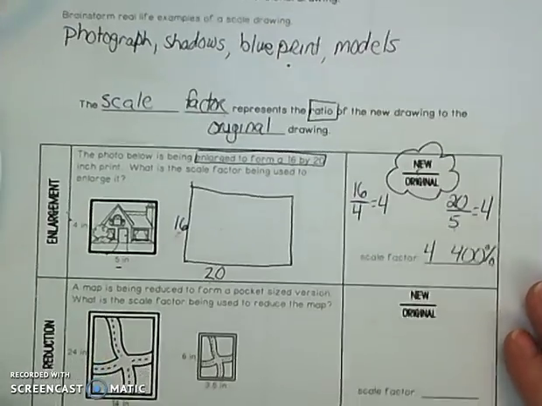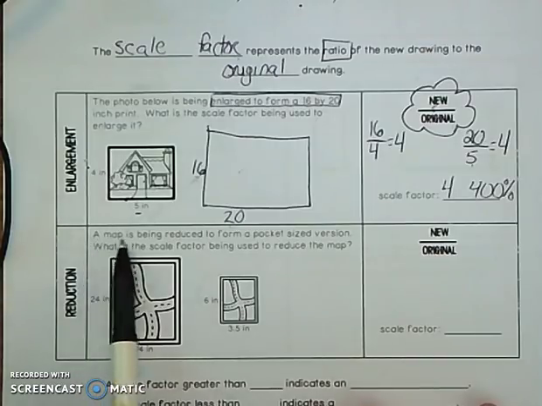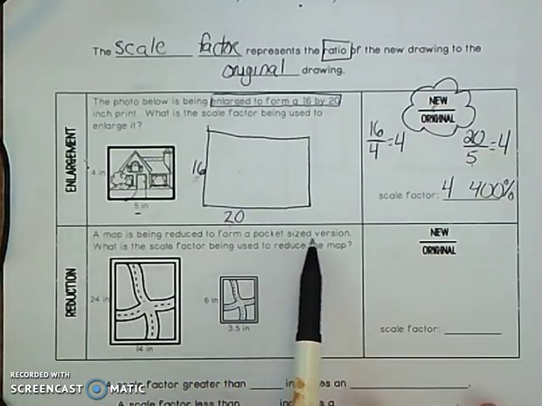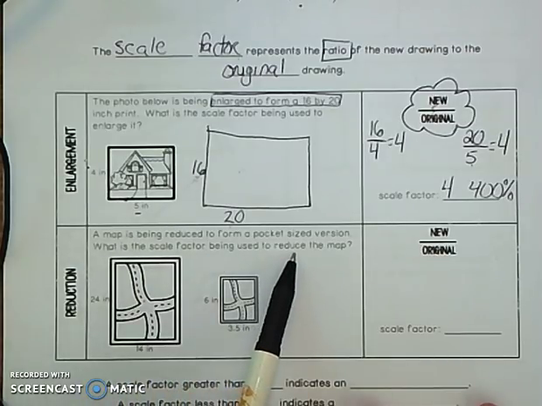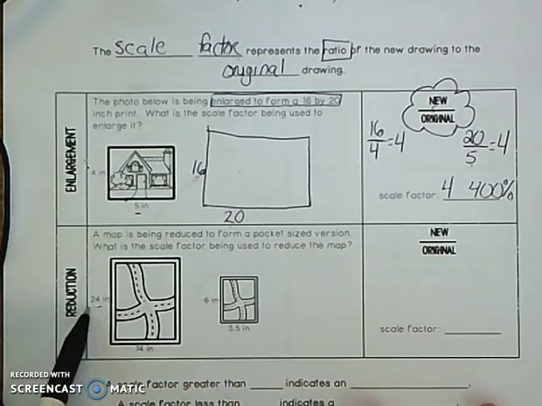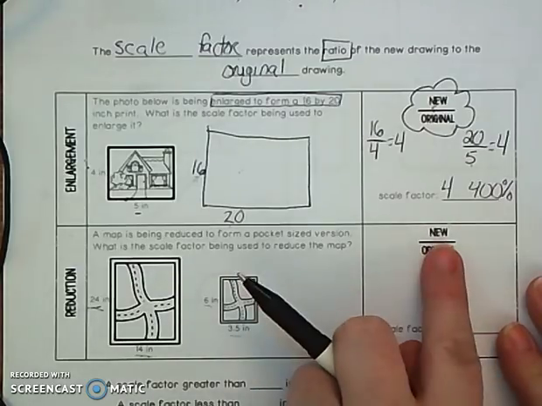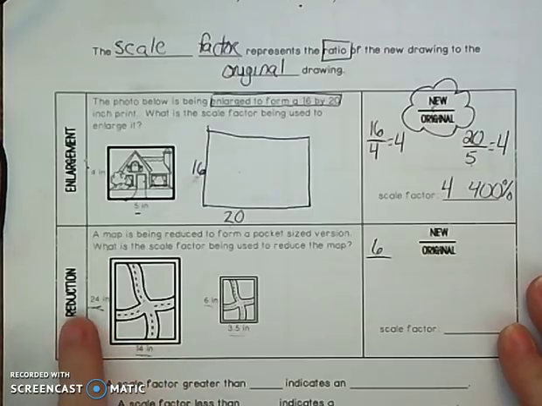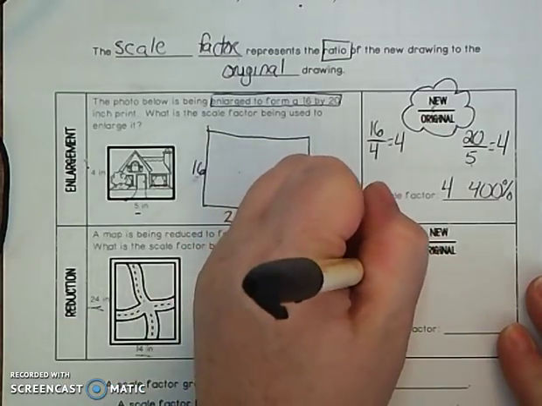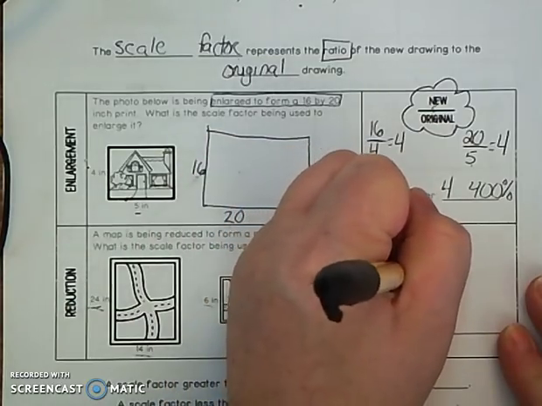That's an enlargement. A reduction is when it gets smaller. So a map is being reduced to form a pocket-sized version. What is the scale factor being used to reduce the map? So it started as 24, went to 6. This went from 14 to 3.5. So our new side is 6. Our original side was 24. So when you simplify this, you get 1/4.